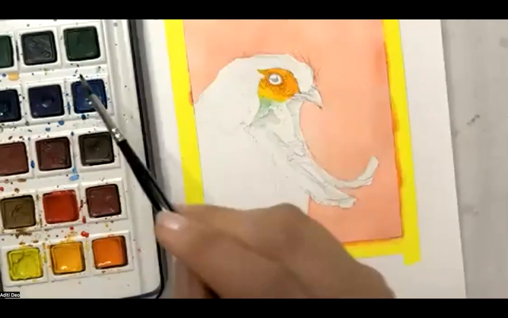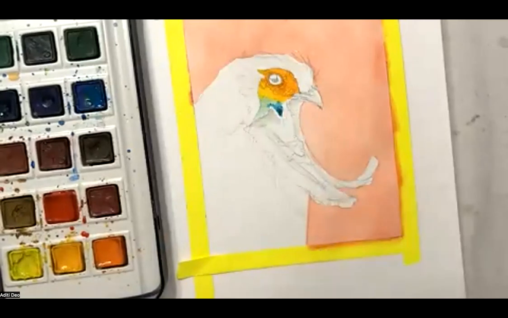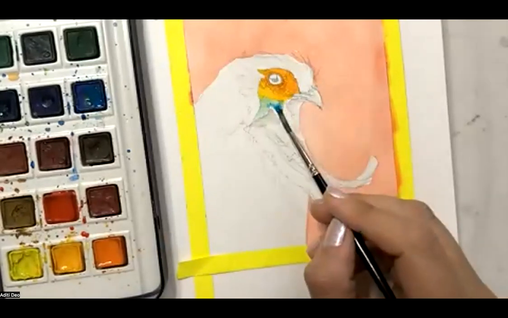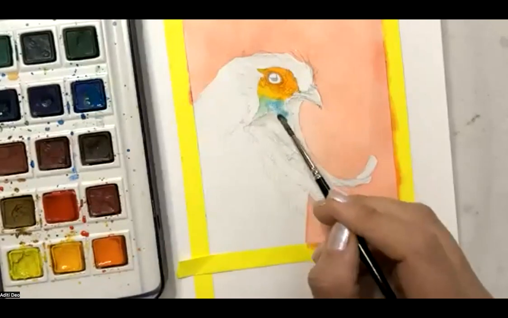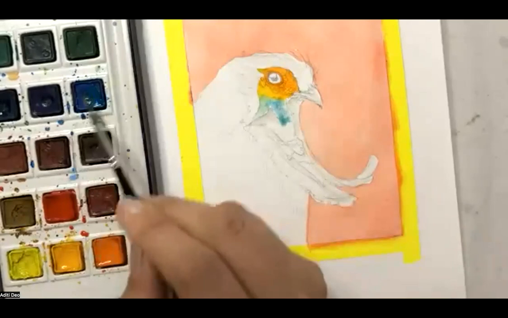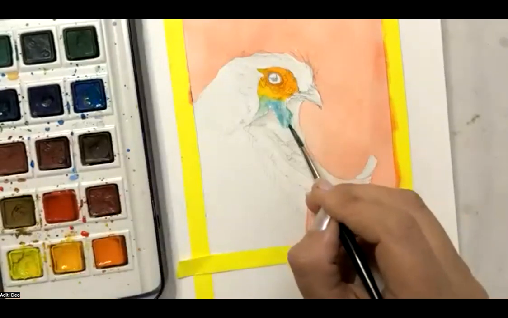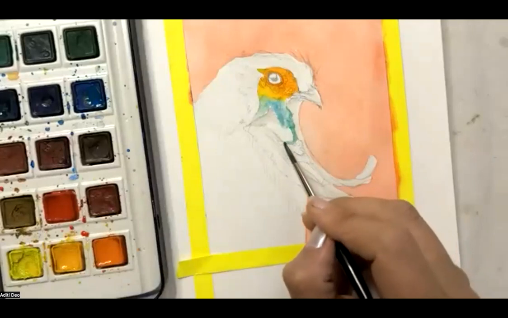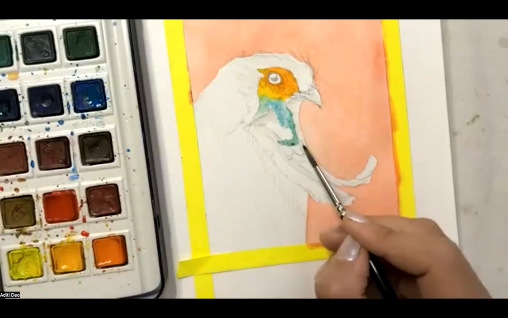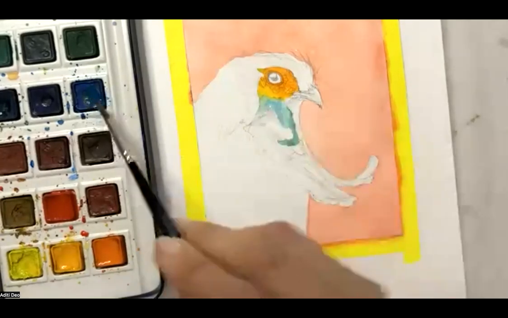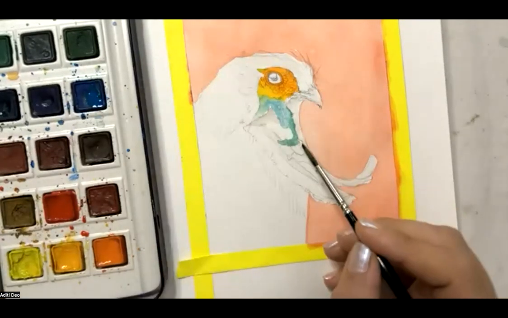And then you can put a very watery cerulean blue itself. Okay, I'm shifting to cerulean blue, a watery cerulean blue now.